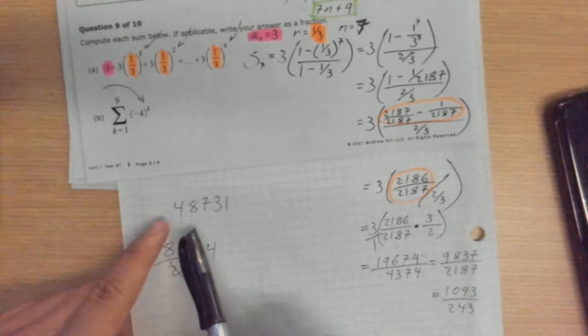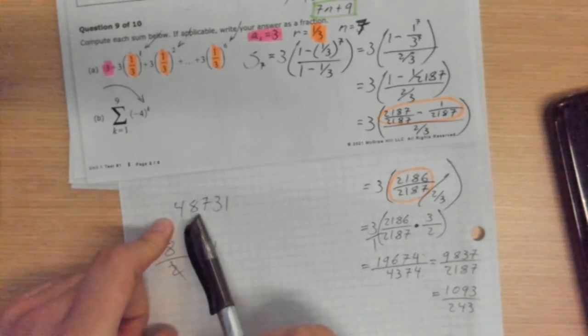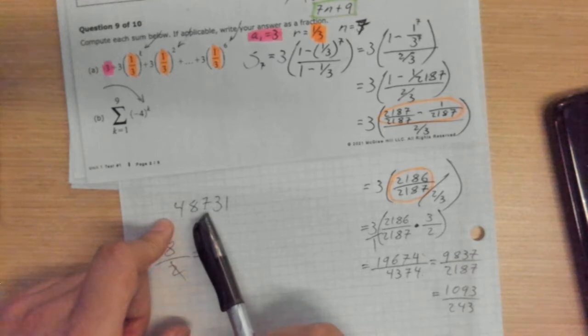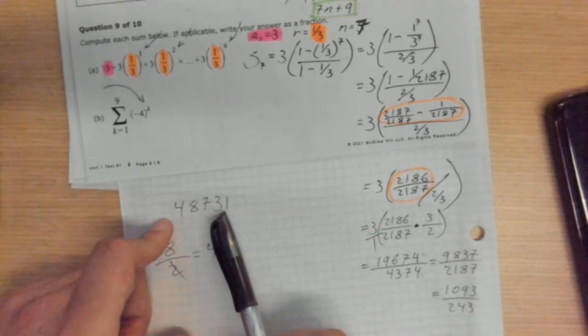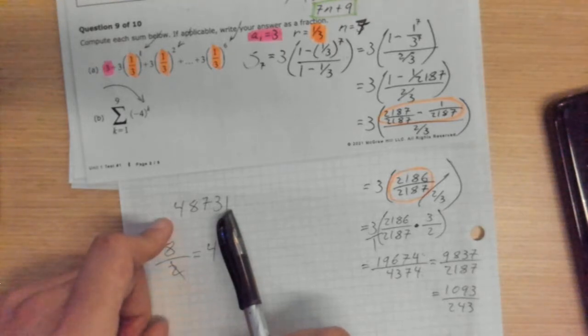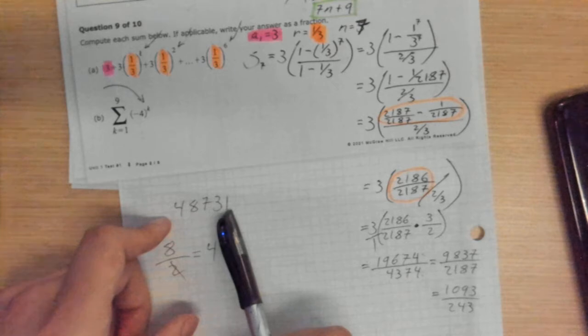But check it out. If I do 4 plus 8, that gives me 12, right? 12 plus 7, that gives me 19, right? 19 plus 3, 22. 22 plus 1, 23.